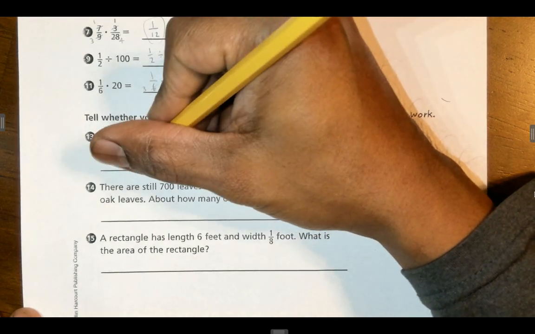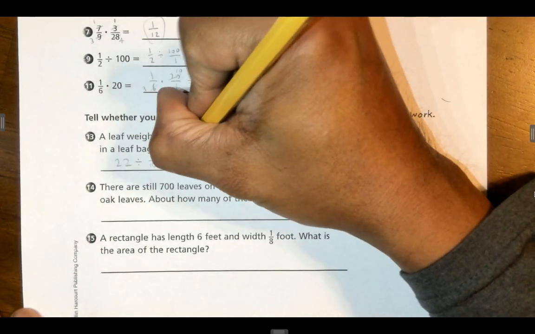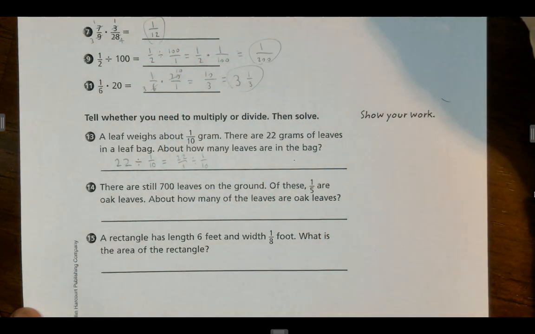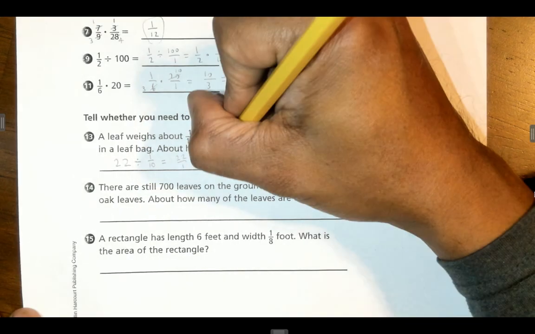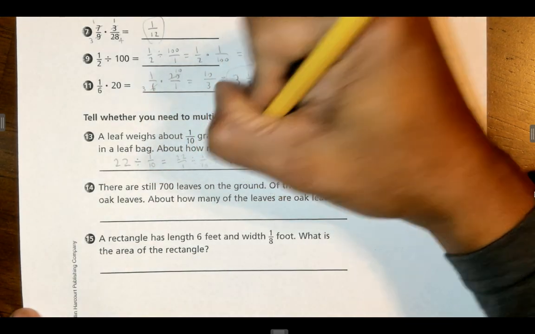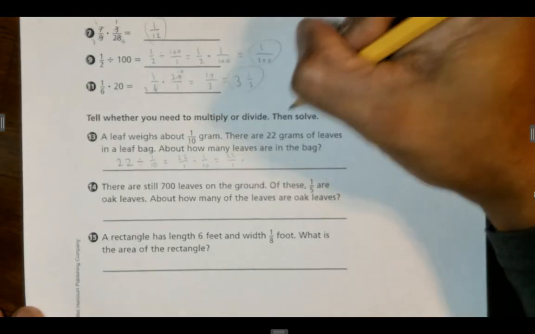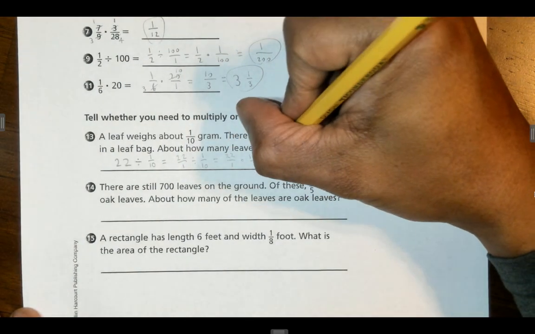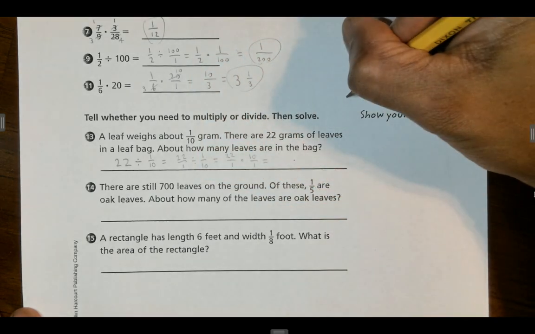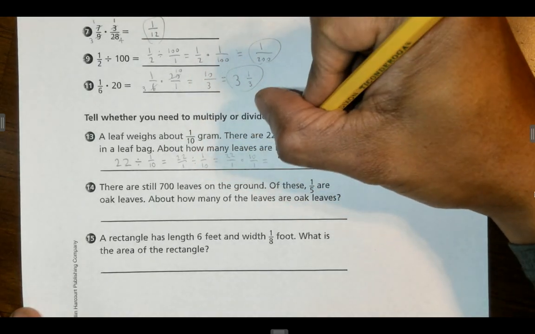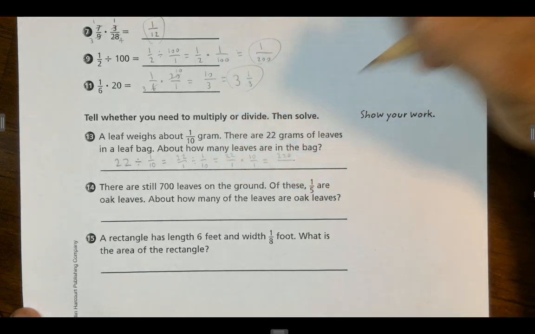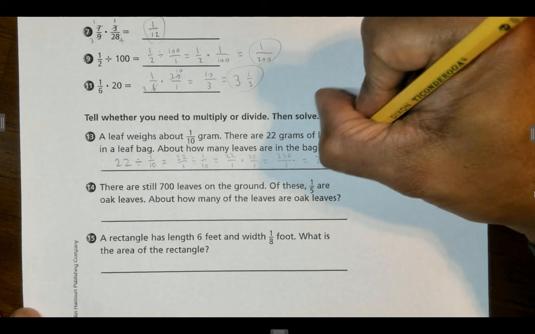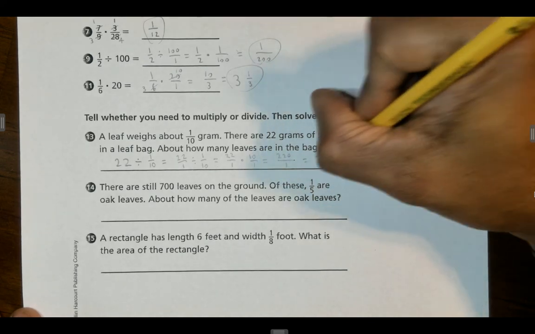So let's rewrite this with the whole number shown as itself over 1. And then since we're dividing, we'll keep what's on the left the same. We'll change the symbol from division to multiplication, and we'll flip what's on the right. And now, no cross-canceling opportunities, so let's just multiply across the top and bottom. 22 times 10, 220. 1 times 1, plain old 1. We've got 220 leaves.